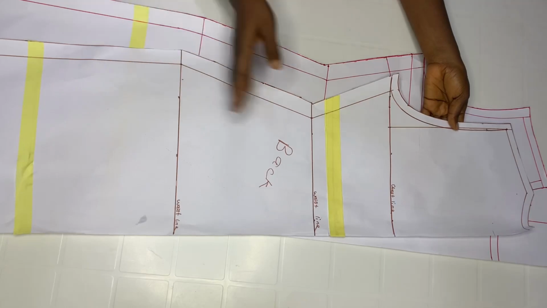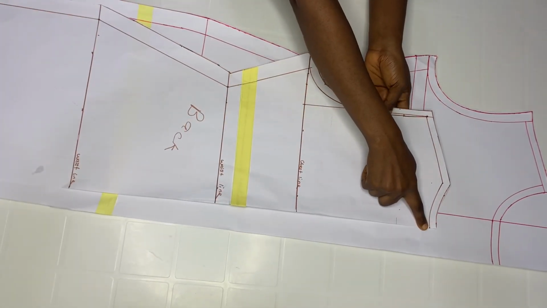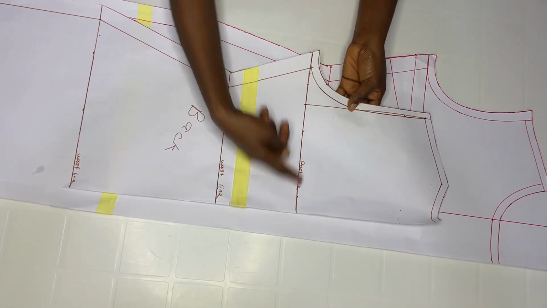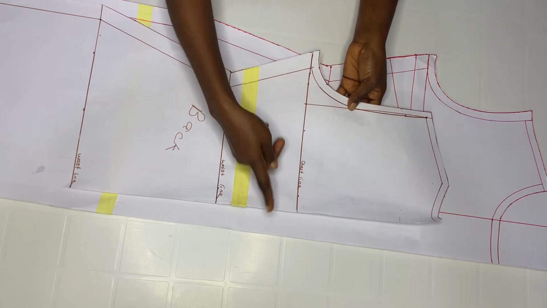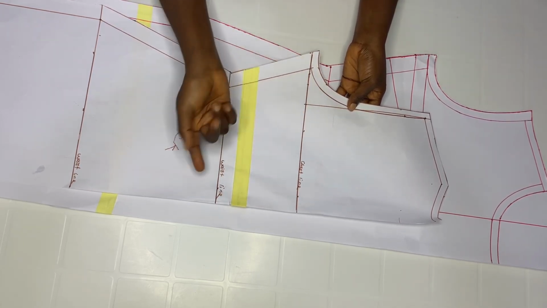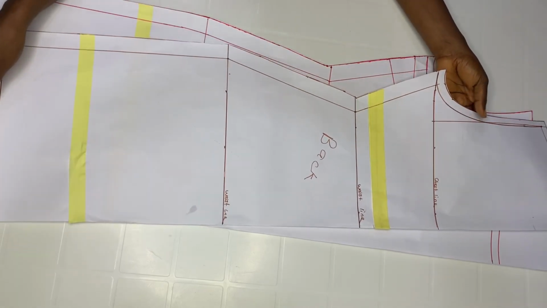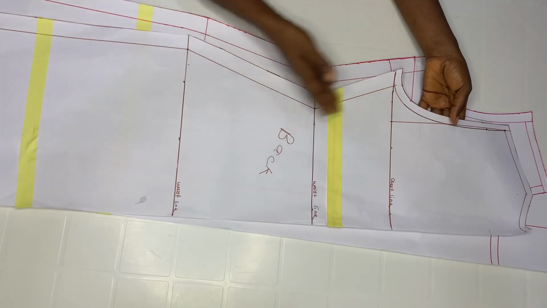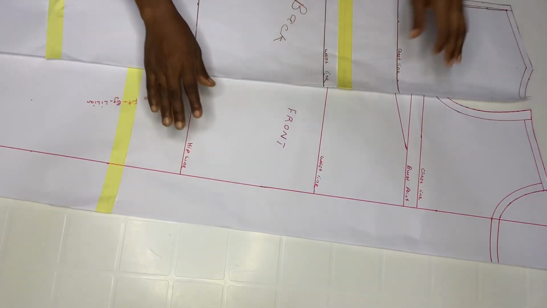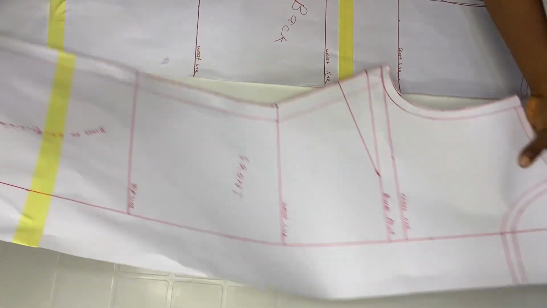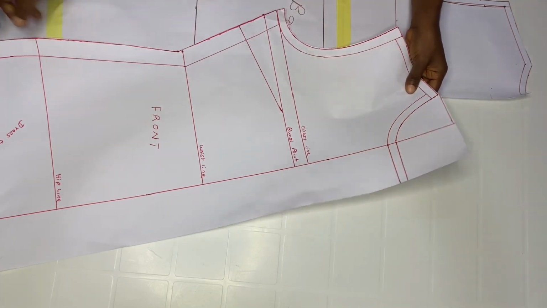For the back pattern, it's the same thing I did. For the neckline, I came down by 1.5 inches. And then on my chest line, just the same way as the front, I divided my round bust circumference by 4, then plus 1 inch for ease, then 1 inch for allowance. So it's literally the same thing as the front. The only difference is the side dart and our button stand. So what we are going to do now is cut at this point. This is my neckline, so I won't be leaving this part.